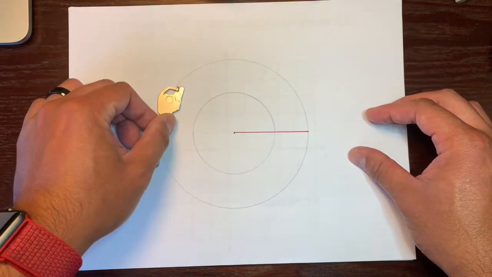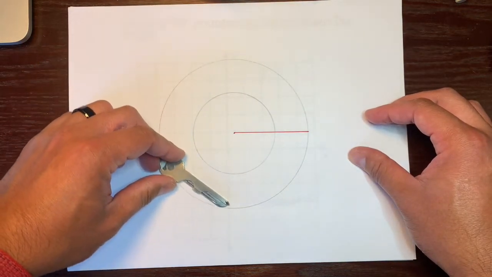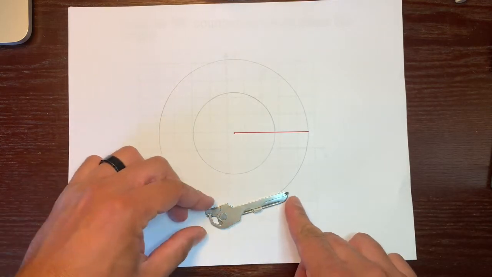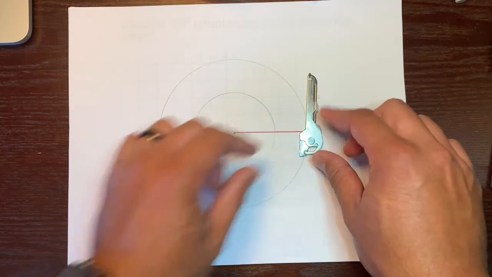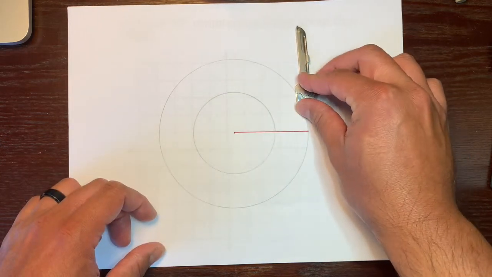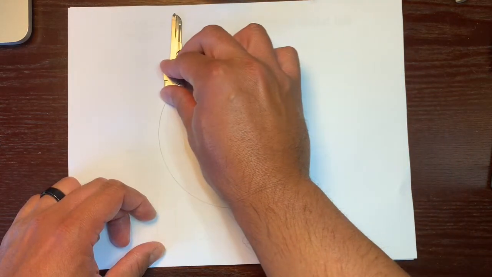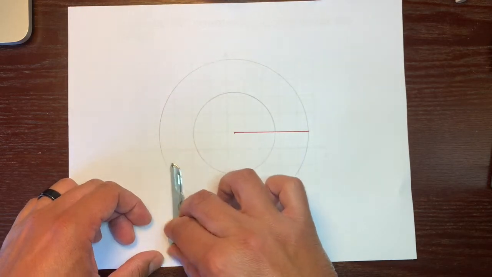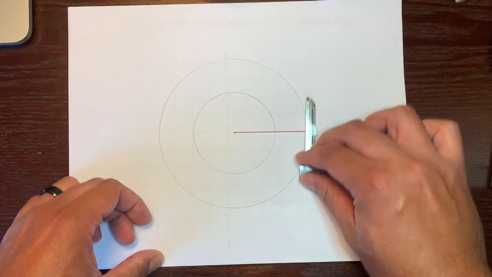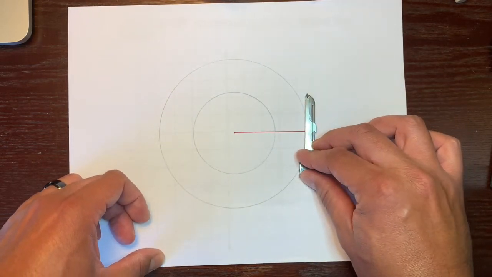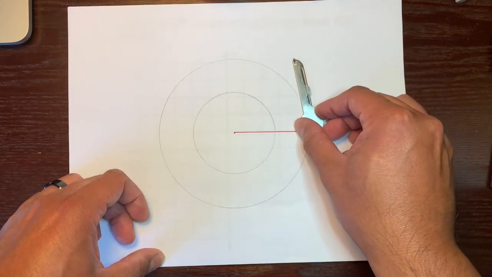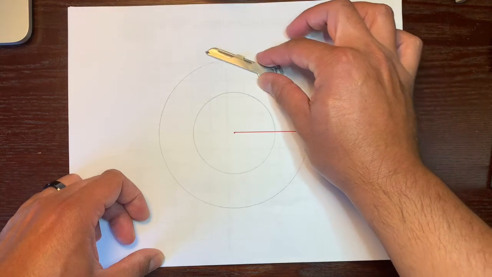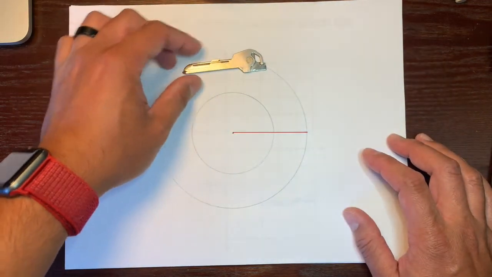If this was a car going around in a circle, the front of the car is still at the front as it's traveling around the circle. If it traveled like this and the front still stayed at the top, that would not be a rotation, that would be a translation. As we rotate, the orientation of the key actually changes as it goes around.